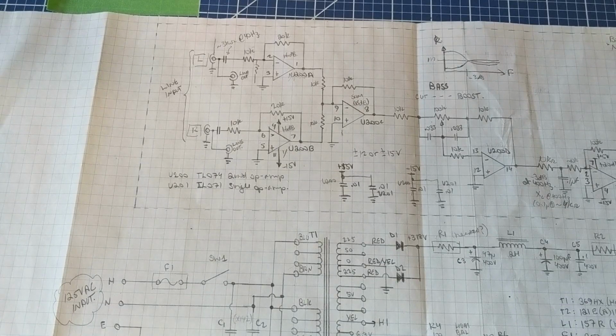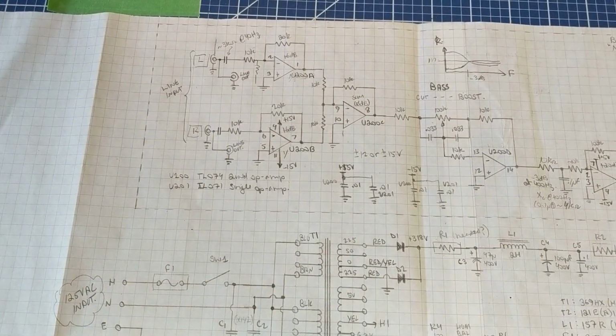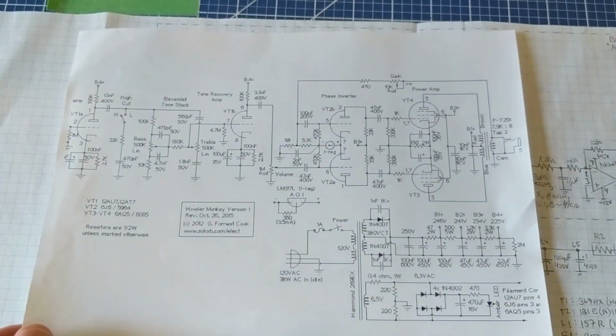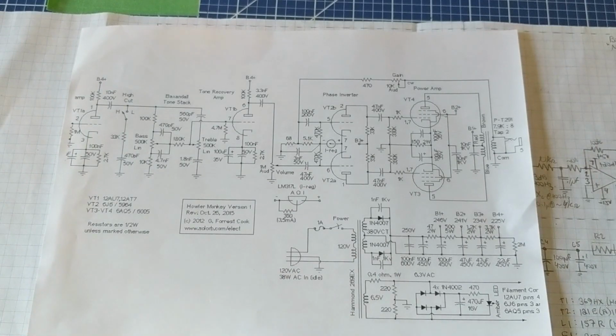In this video, I'm just going to go through some of the documentation that I found that helped me to create the schematic for the monoblock amp. This first drawing is a design called the Howler Monkey, designed by G. Forrest Cook in October 2015.